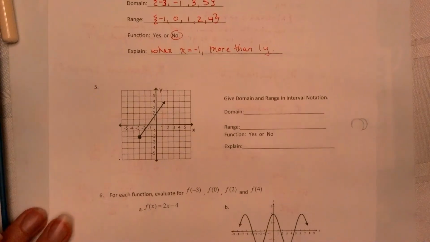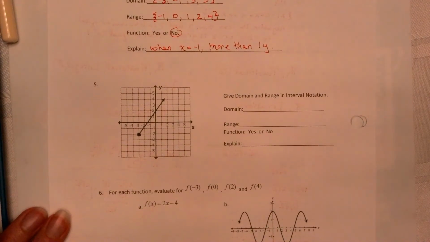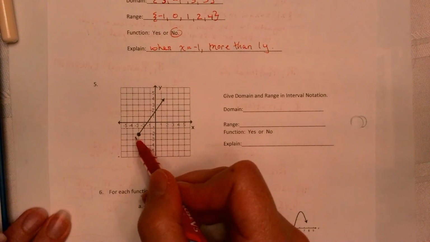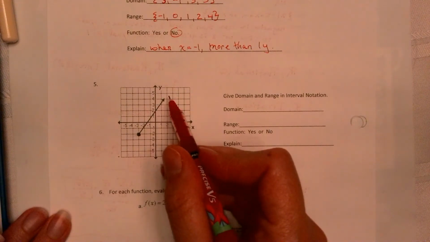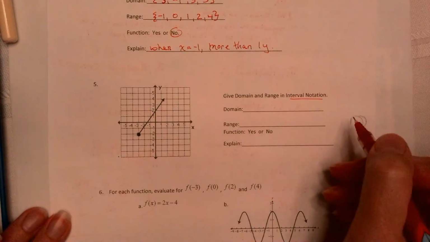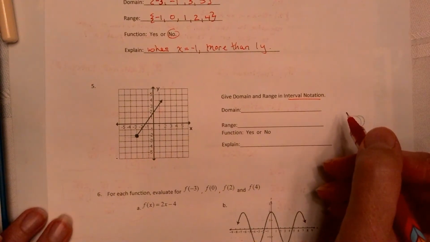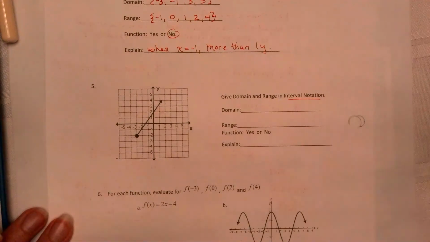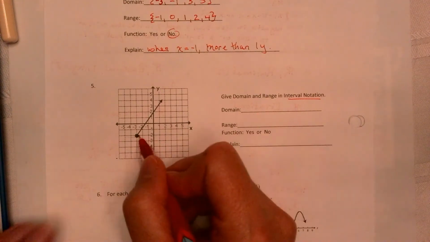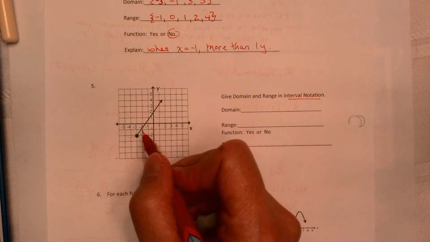Okay, now we're going to look at this graph here, and we can see that it starts, and that's a closed circle, and then it goes up forever, so it's a ray. So we want to give the domain and range, and notice it asks for an interval notation. So interval notation is always low to high. I cannot do this in roster notation, because I could not list the infinite points that start here and go in between everything going up this line.